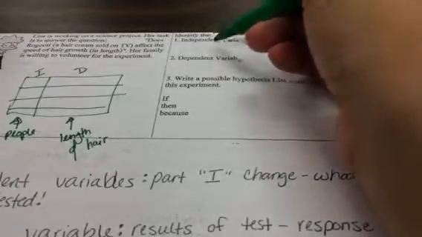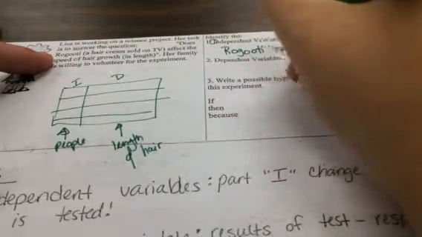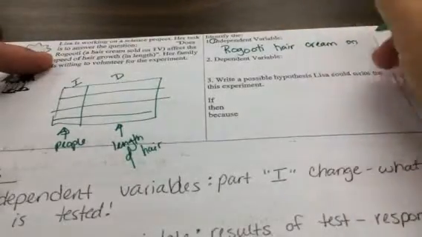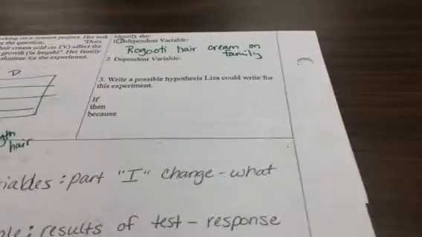So over here, my independent variable, the thing I'm changing, is this weird rigatoni on their hair cream. The dependent variable, the thing I'm measuring, is the speed of hair growth in length.